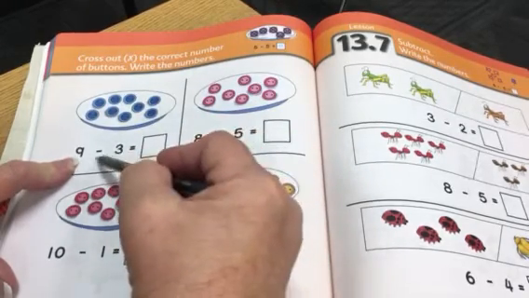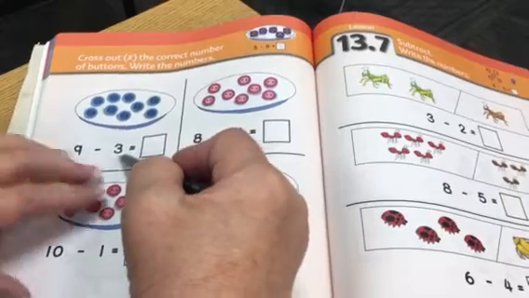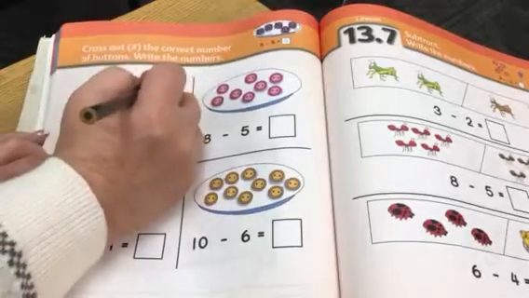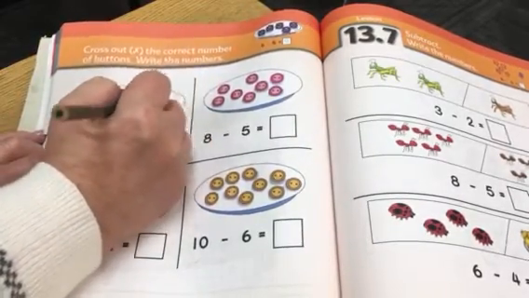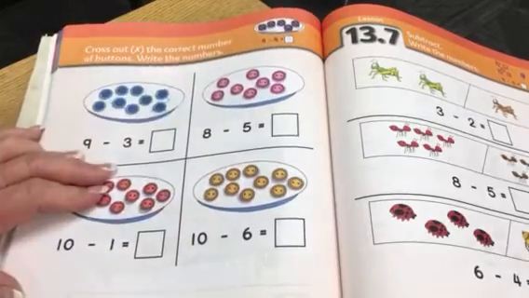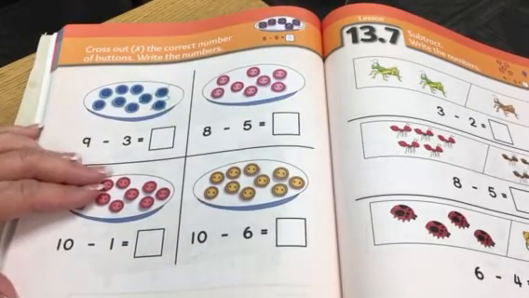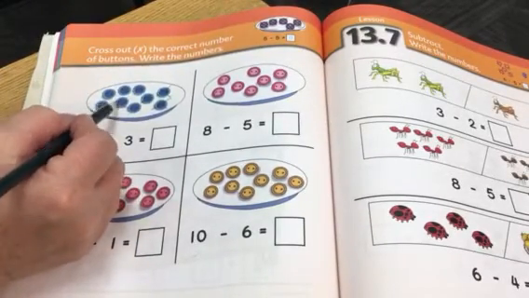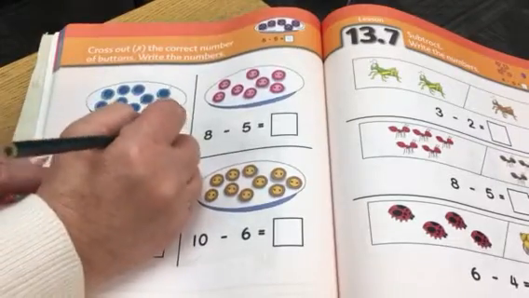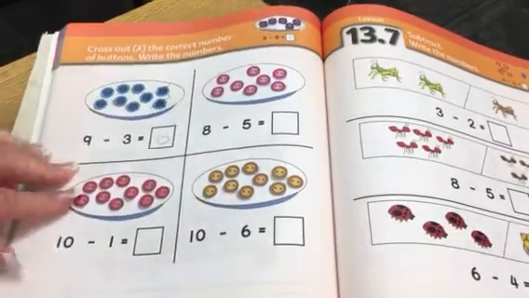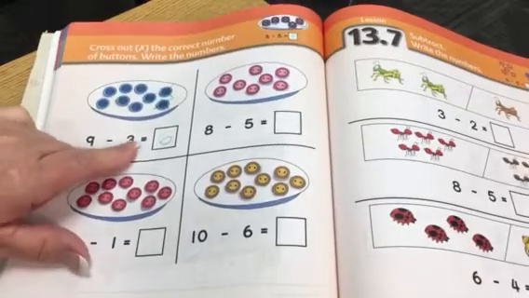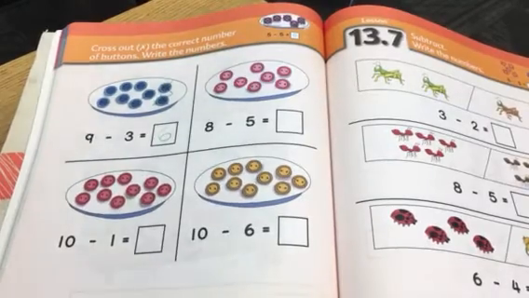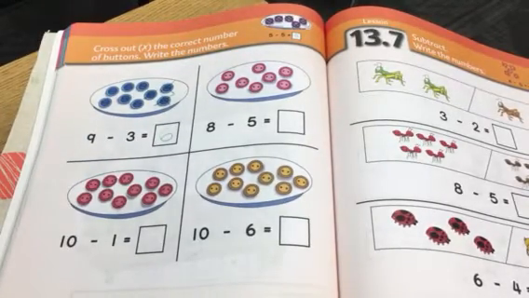And my instructions here tell me to take away 3. So I'm going to cross out 3, because that's what it said to do. 1, 2, 3. Now we get to count again to see how many we have left. 1, 2, 3, 4, 5, 6. And we write that number in our box. 9, take away 3 equals 6. Or we are left with 6.